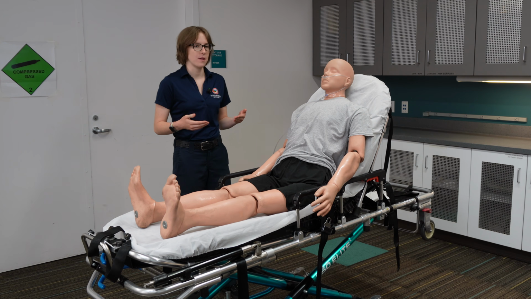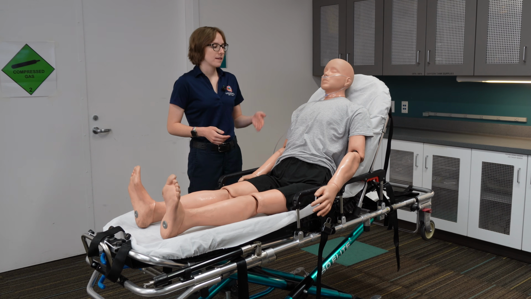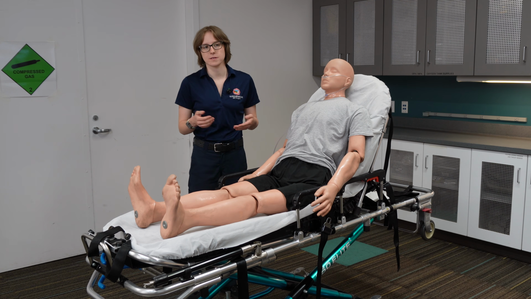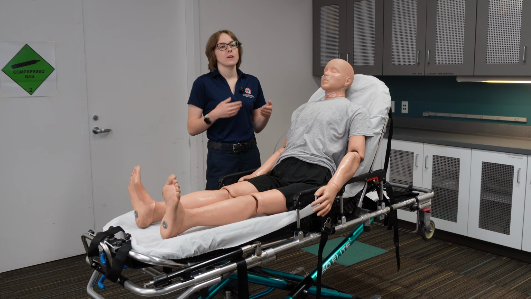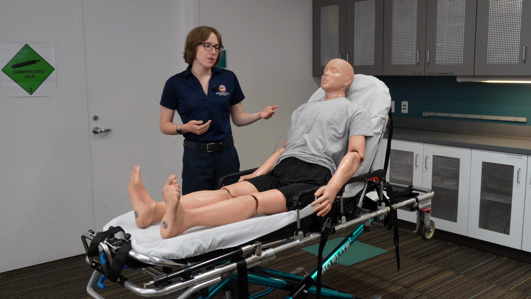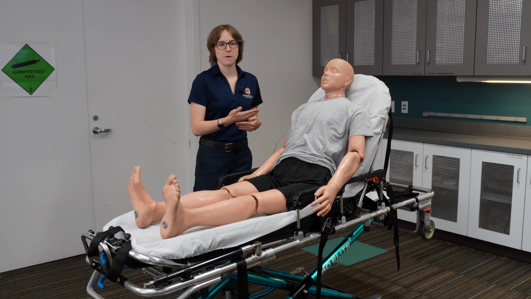Next, we'll move on to P, or provocation. Here you're going to want to ask your patient, is there anything that you can do that makes your pain or discomfort better or worse? Then you can move on to Q, quality. Here you'll want your patient to kind of describe their discomfort or their pain to you. You can give them some options, maybe like heaviness, crushing, dull, sharp.